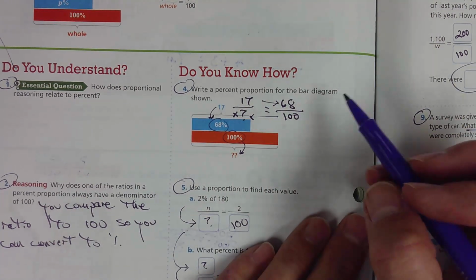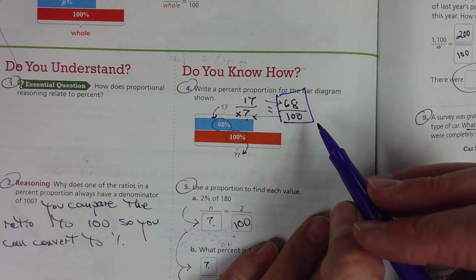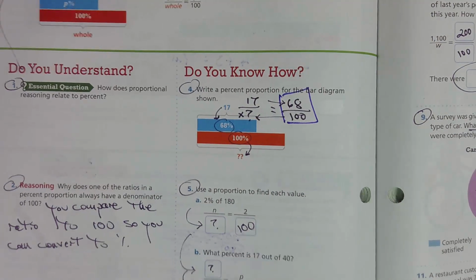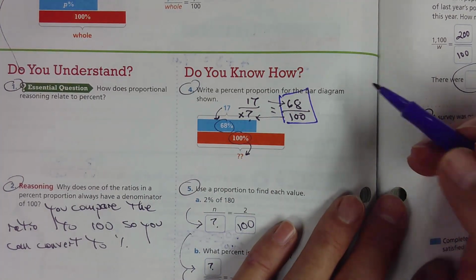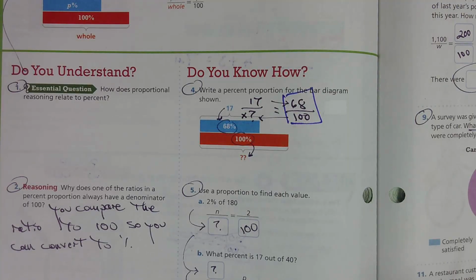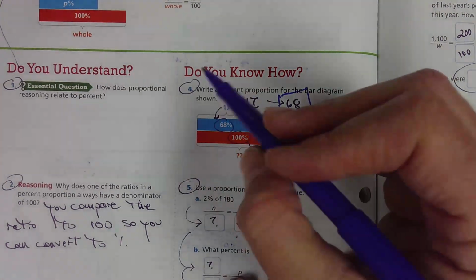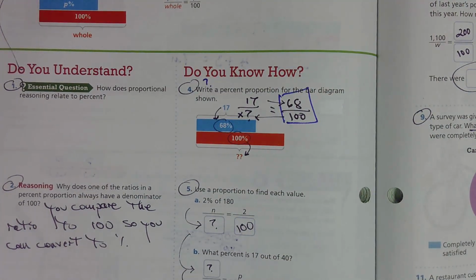Yeah, I'm not really sure what they're asking. Looks like I just put 68 over 100. That's what I bought. Yeah, 68 over 100 or 68%. Unless they wanted you to reduce it, because both could be divided by 2. Yeah, I'll have to look at the teacher's manual. Got a question mark about that one. Not quite sure what they mean.